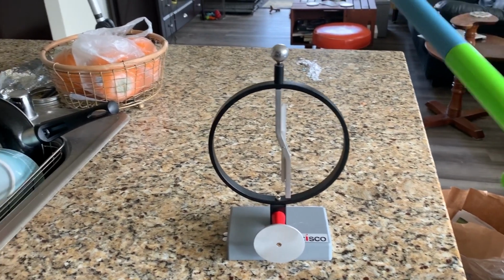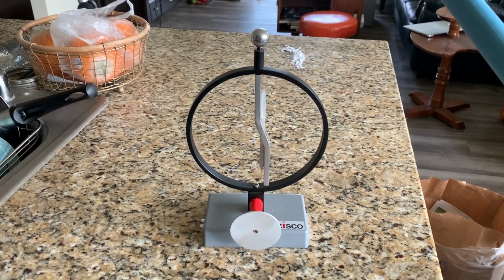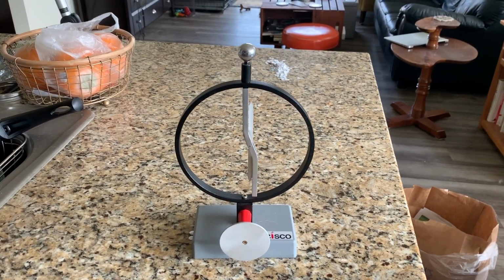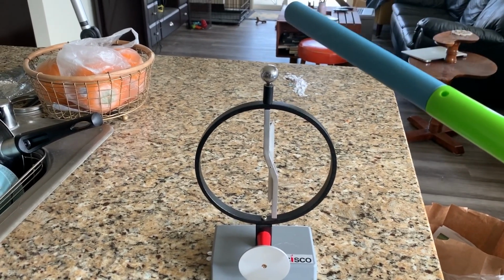So what I'm going to use here is the Fun Fly Stick. I tried using a PVC earlier, but I just could not get enough charge. So what I'm going to do is charge up the Fun Fly Stick and then bring it near the top of the electroscope, but not touch.